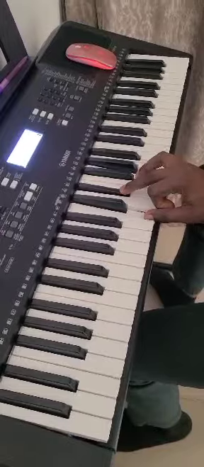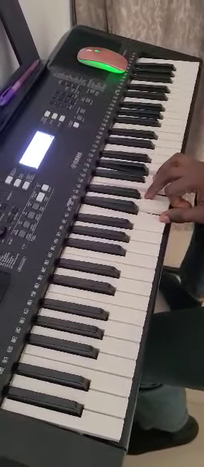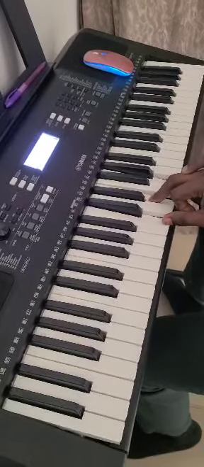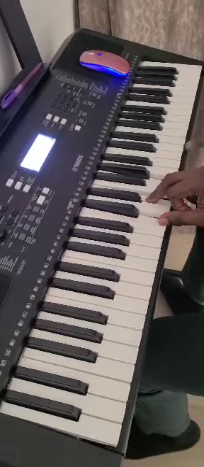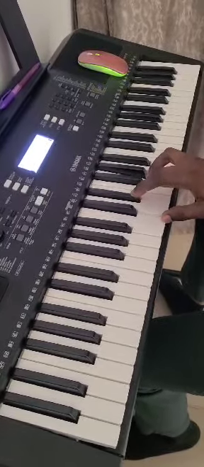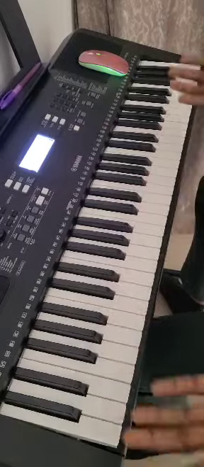So once you've gotten your major, to get the minor is very easy. Just return the middle finger, which is the third, whichever finger you're using, return the third a step backward, and that's your minor. So let's pick another key.